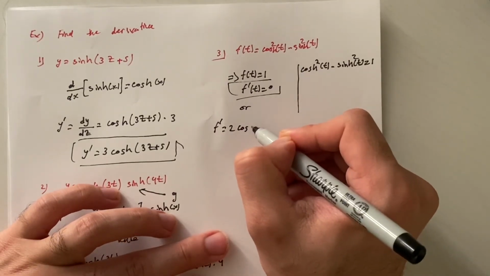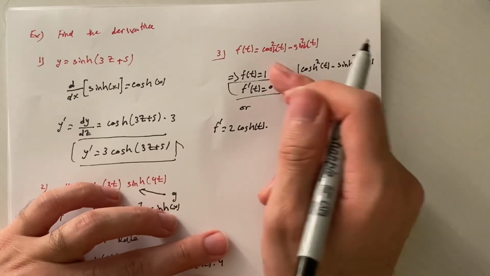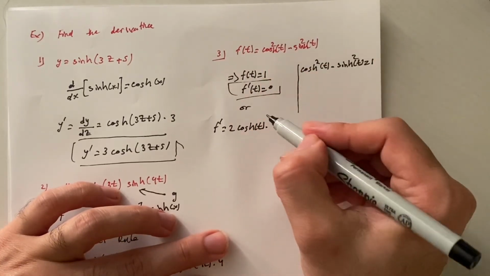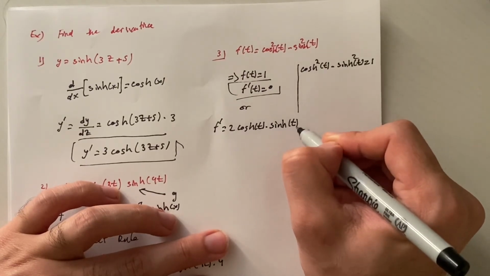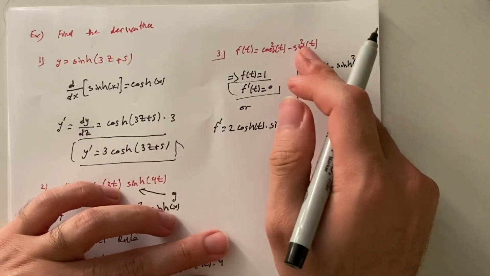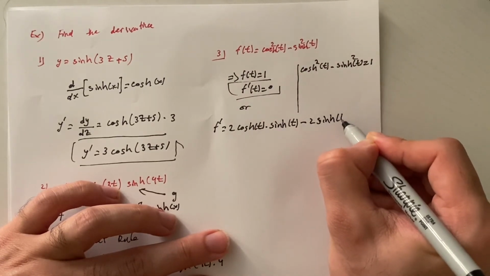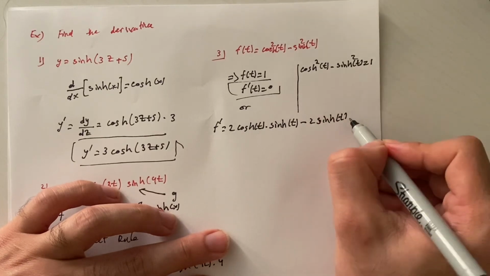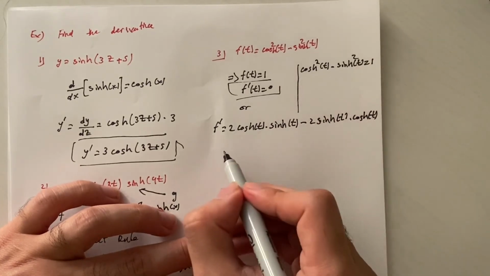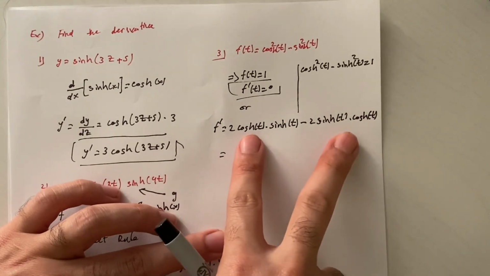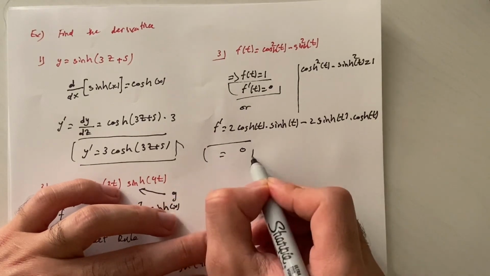First we use the power rule to differentiate the outside, and then we take the derivative of the inside, which for cosh is sinh of t, and then negative. The derivative of the outside is 2 sinh t, and then you take the derivative of the inside. The inside here is sinh of t, so the derivative is cosh of t. Here, these two terms are the same, therefore when I subtract they are equal to 0.